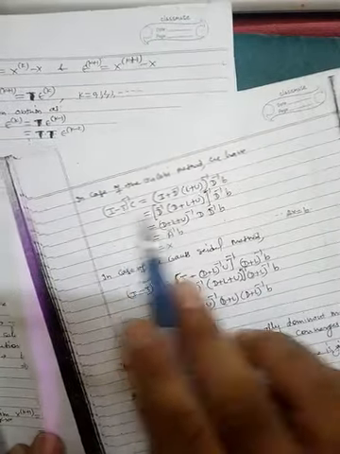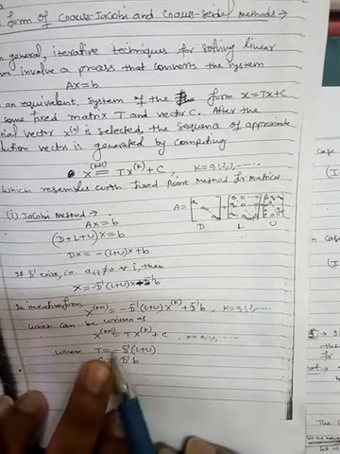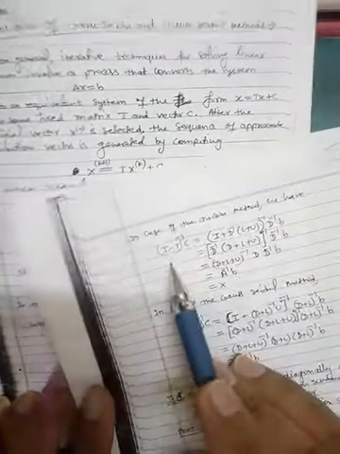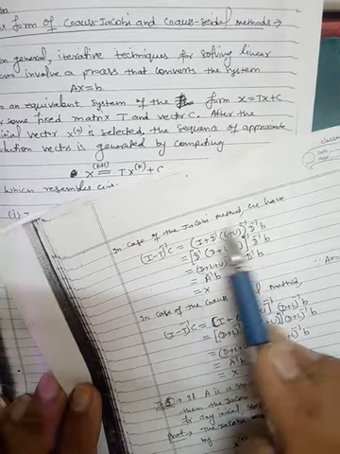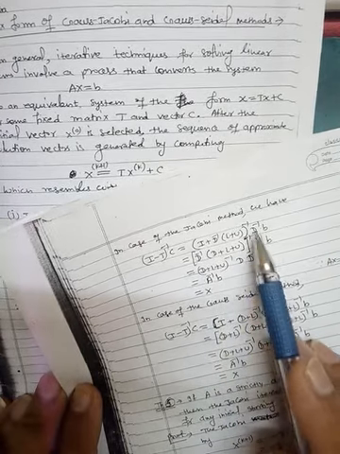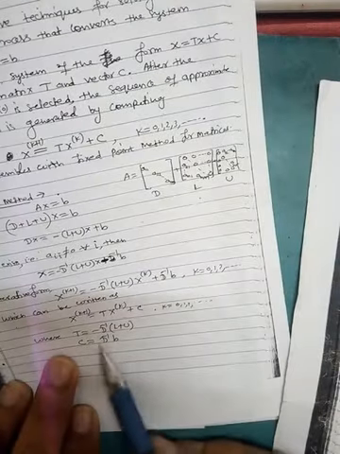What is the t? If you remember, in the Jacobi method this is your t, minus D inverse (L plus U). So substitute this t here. What you will get is (I plus D inverse (L plus U)) inverse, this is your t in the Jacobi method, into D inverse b, because c is this D inverse b in the Jacobi method. So we have substituted t as well as c both.